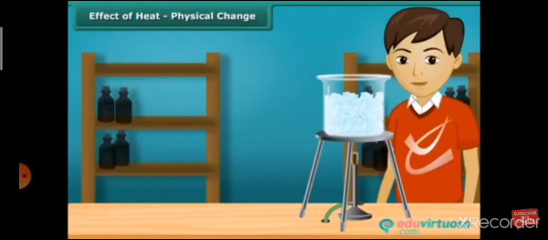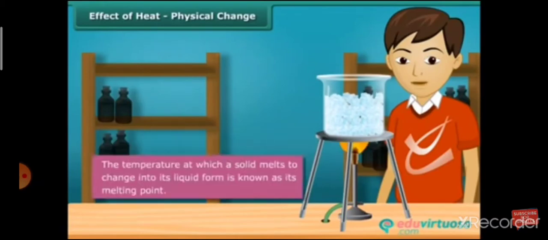Let us now look at how heat affects the change in state. On heating, the solid changes to liquid and the liquid changes to gas. Conversely, on cooling, gas loses heat and becomes liquid, while liquid becomes solid.